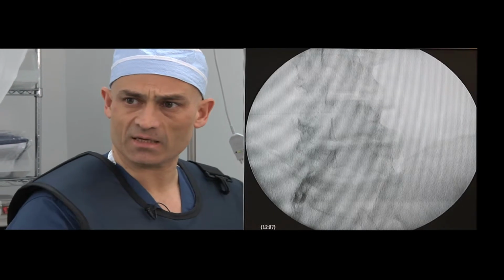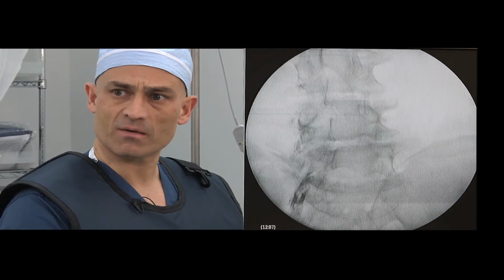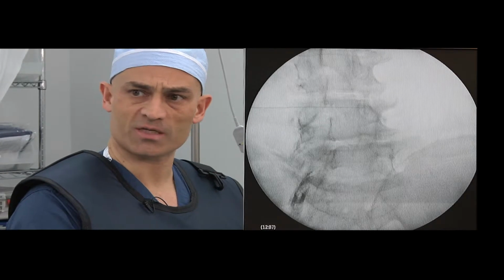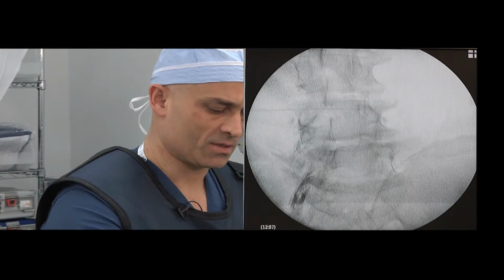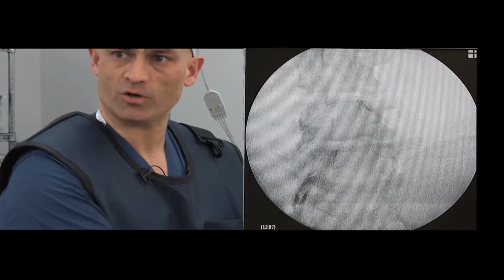Using the same technique with fluoroscopic guidance, the lumbar facet joints are visualized. The needle is advanced under fluoroscopic control.